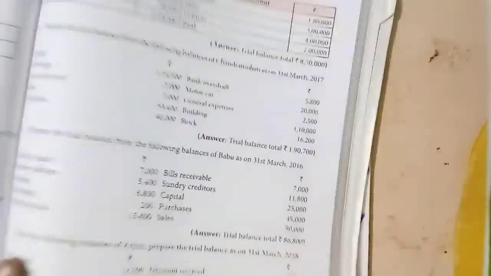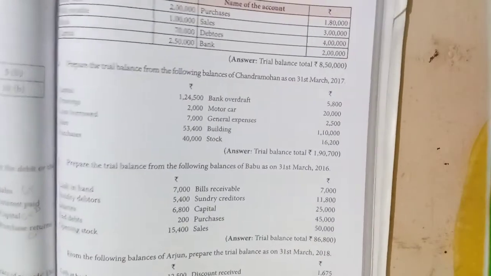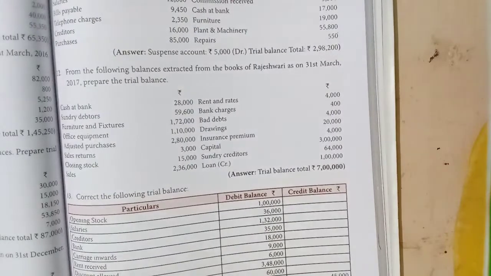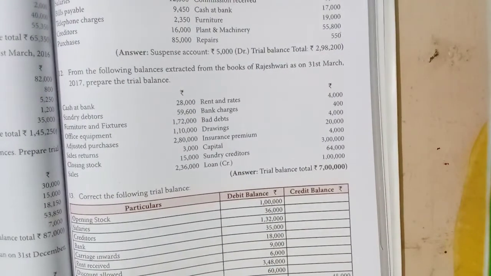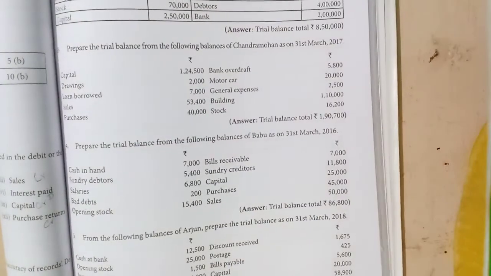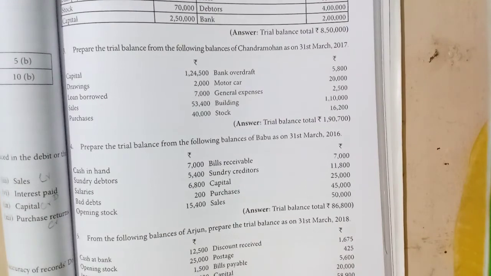They may ask you, giving some items, whether it shows a debit balance or a credit balance. Then I will check how many problems you have done in your book. Afterwards I will start doing problems. Okay students, learn these question answers and try to learn the specimen of the trial balance. Okay students, thank you very much.